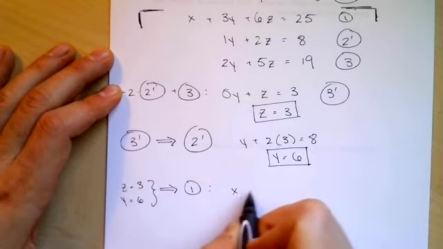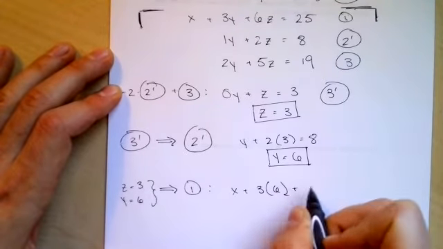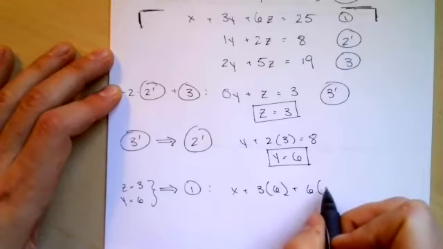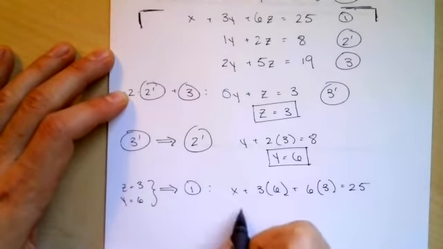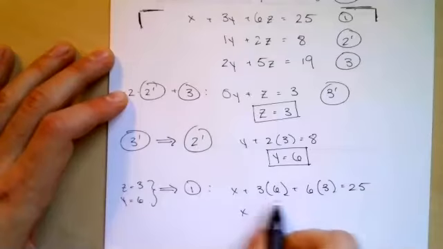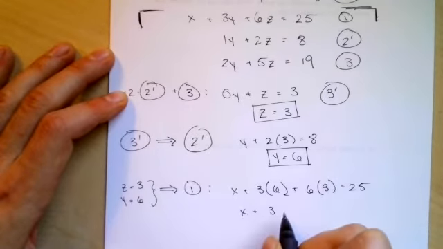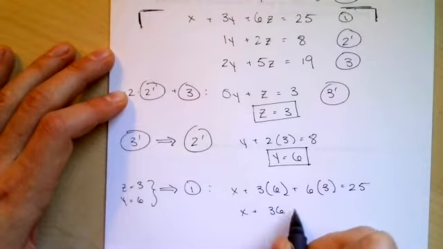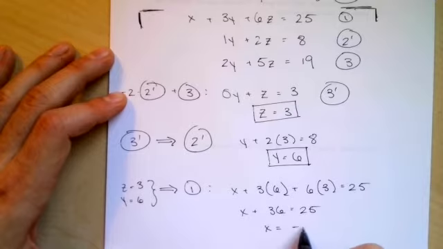And what do we get? x plus 3 times 6 plus 6 times 3 equals 25. So 18 and 18 is 36. And so x is equal to negative 11.